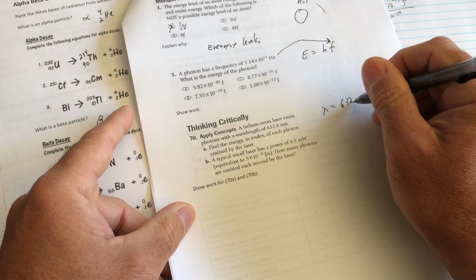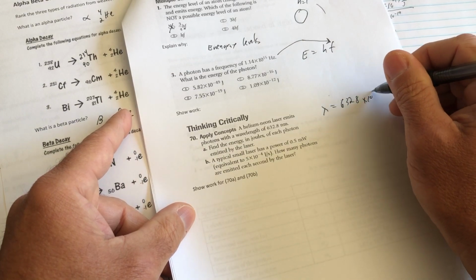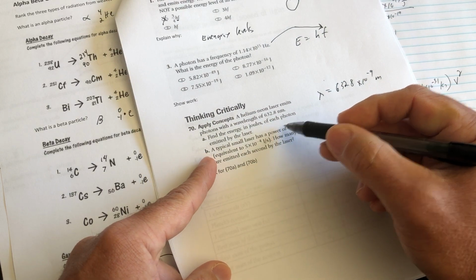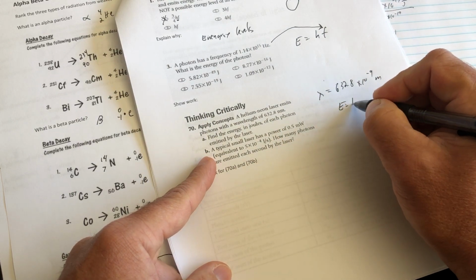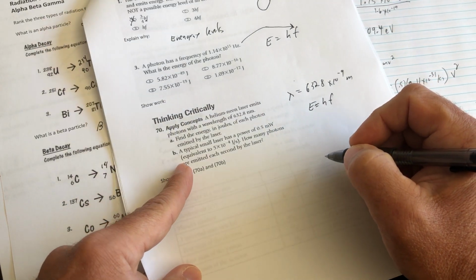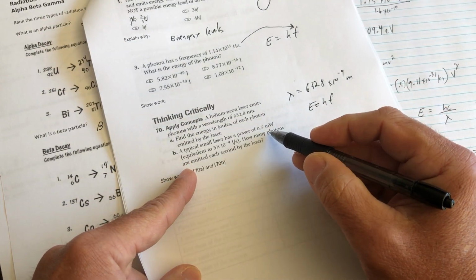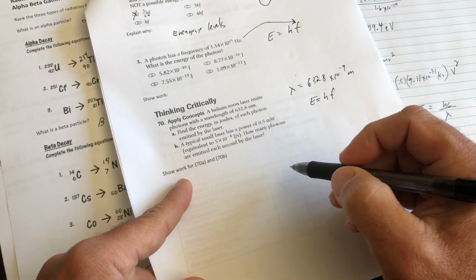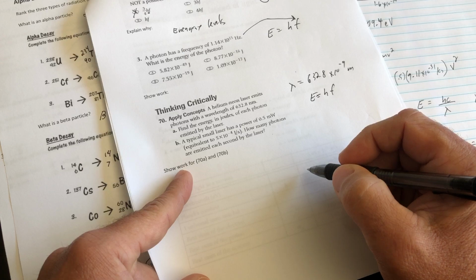632.8 times 10 to the negative 9th meters. Find the energy in joules of each photon emitted by the laser. E equals hf is how you're going to do that. A typical small laser has a power of 0.5 megawatts. How many photons are emitted each second by the laser?